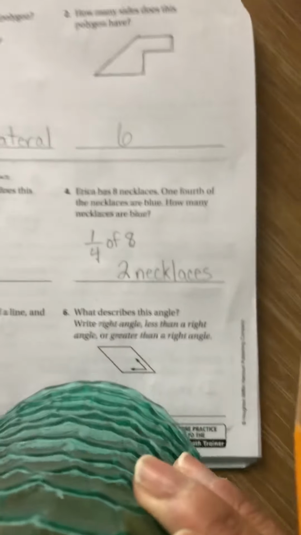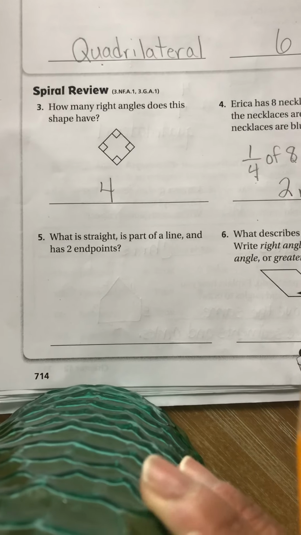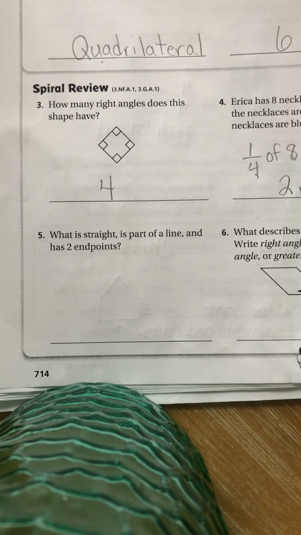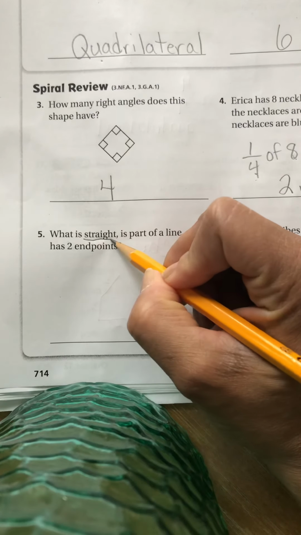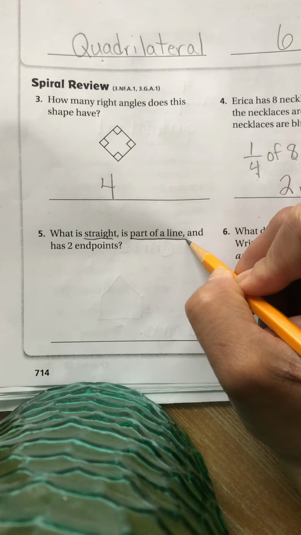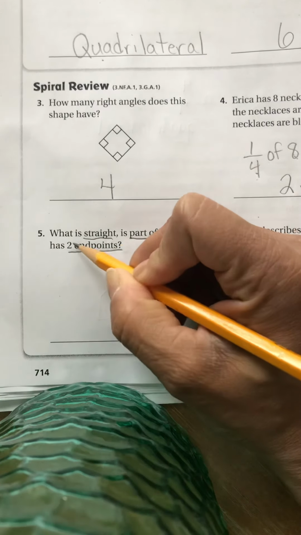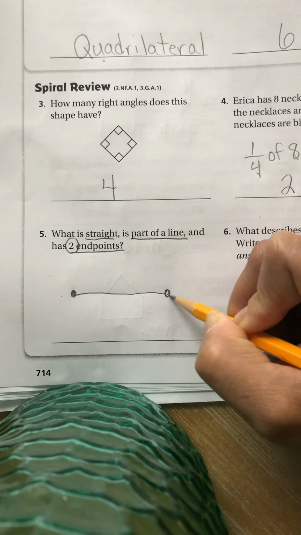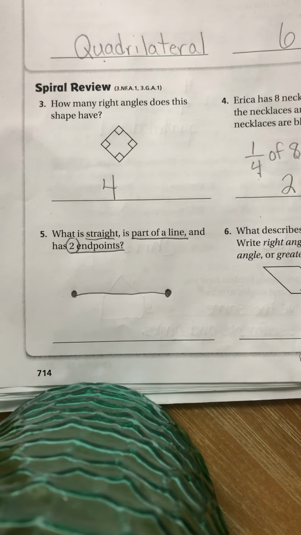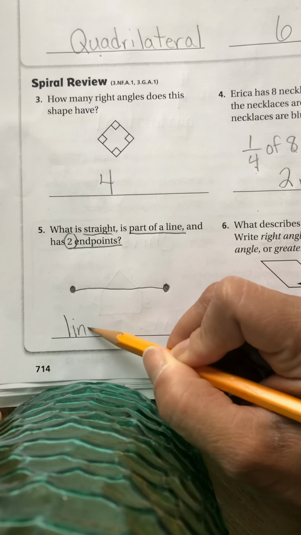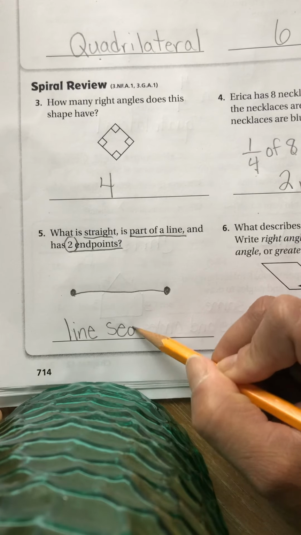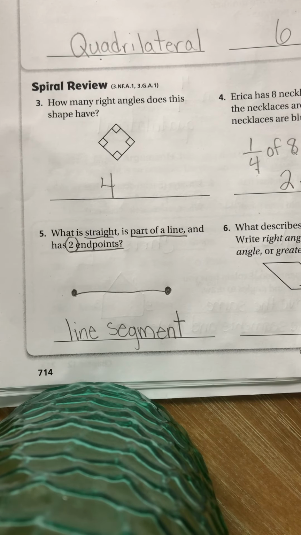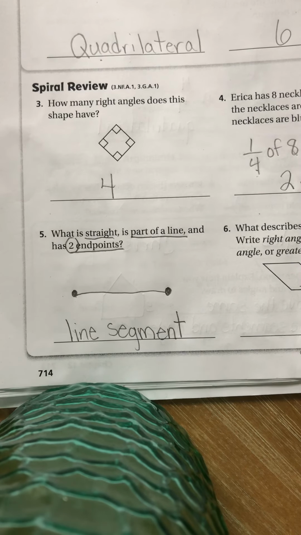All right, number 4 I did with you. Number 5, what is straight? It's part of a line and has 2 endpoints. So we know it's straight. Keywords, part of a line. Keywords, 2 endpoints. So straight, 2 endpoints, and it's only part of a line. That is called a line segment. It doesn't go on in both directions forever because it has 2 endpoints. So it's a line segment.